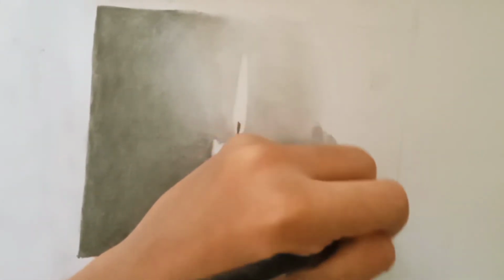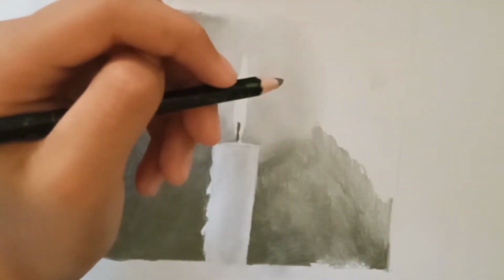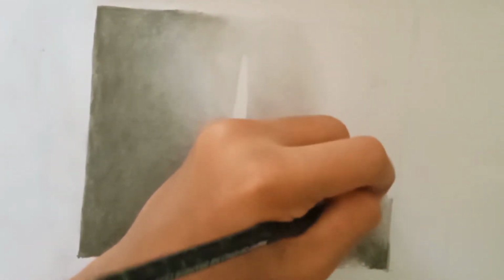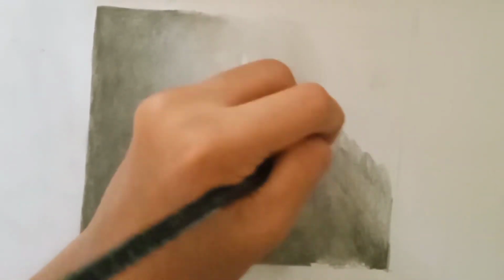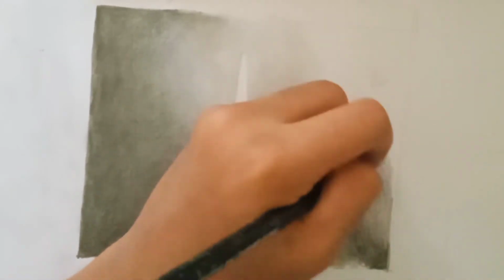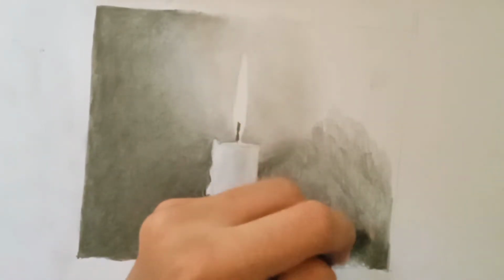Now I'm just rendering it circular, as I said. First, you don't directly do the dark part. You don't directly go and put full pressure and do the full toning. You do it slowly. First the light tone, and then the dark tone.